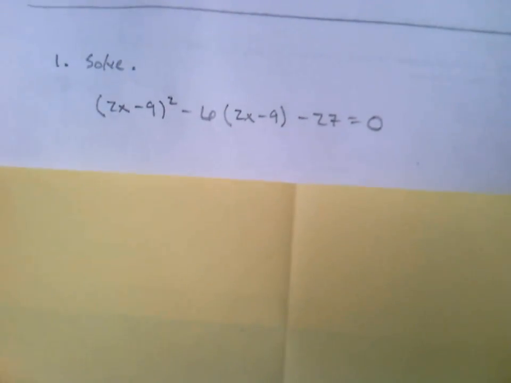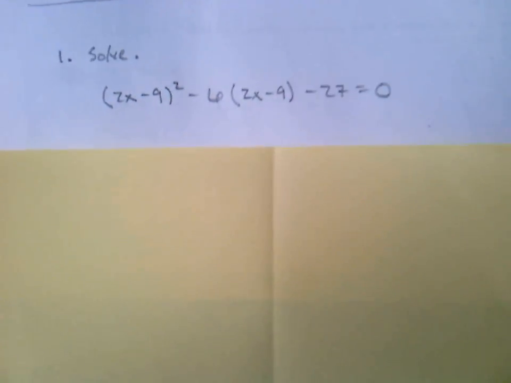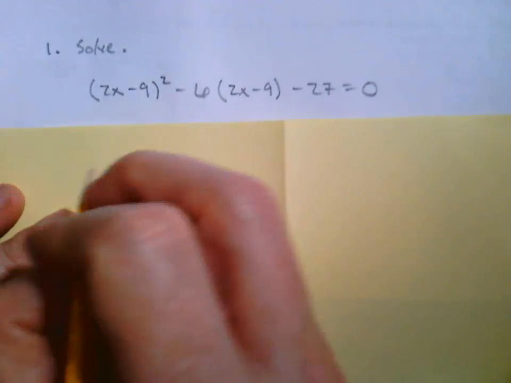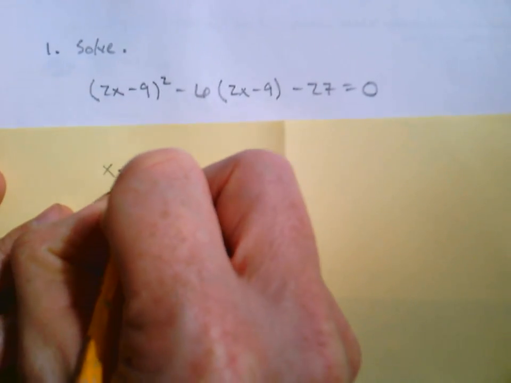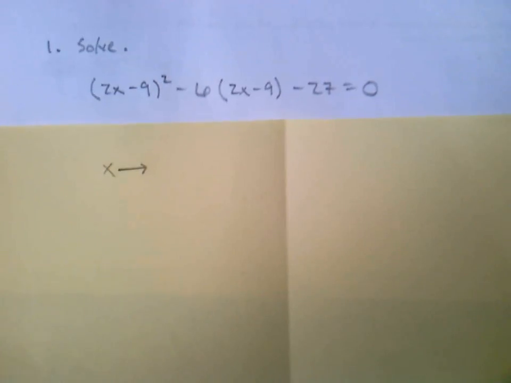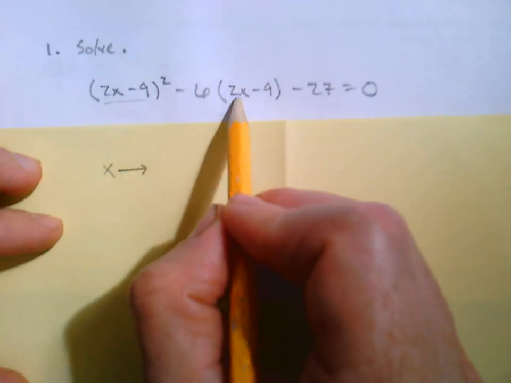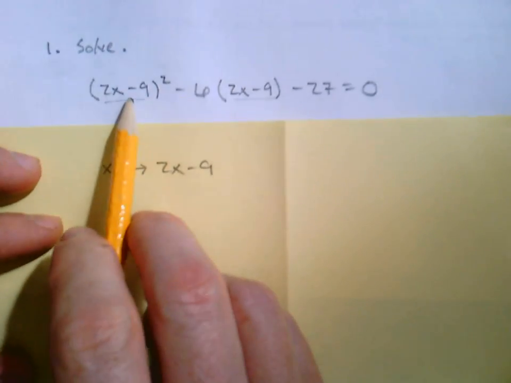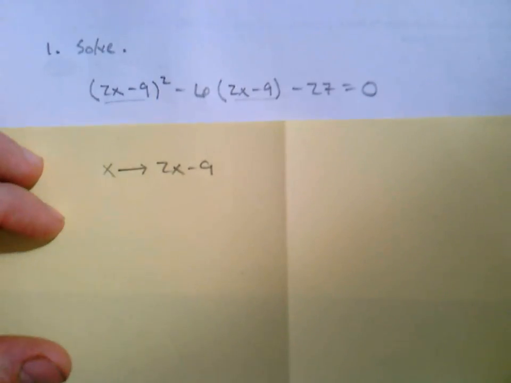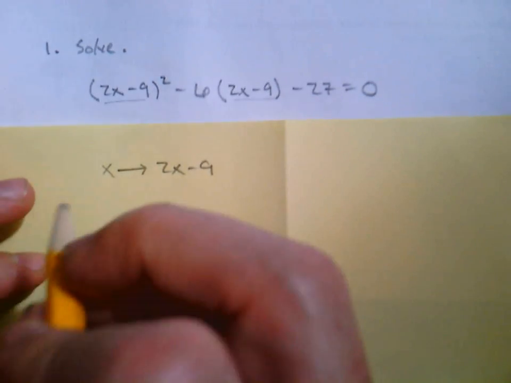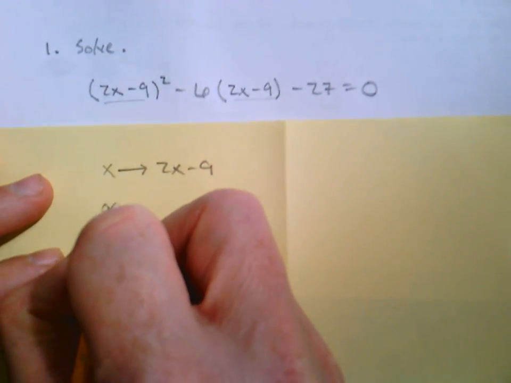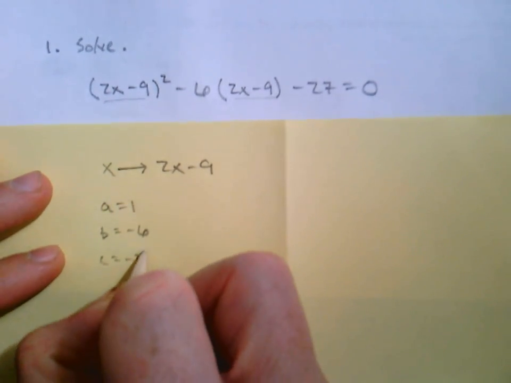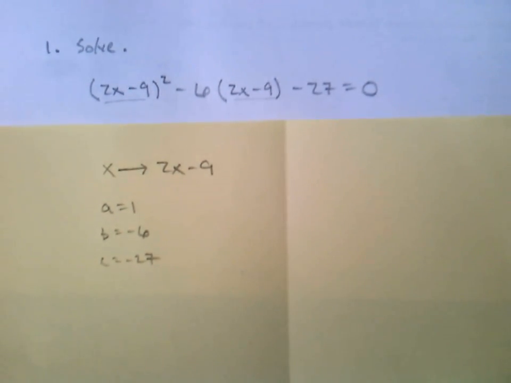I'm going to begin the solution now. Let's take a look here. Let's do the hard part first. What did x get replaced by? Now this one's a little bit easier to spot. It's the 2x minus 9. Having that thing already in parentheses squared kind of gives it away. And then our values of a, b, and c are right there for us.